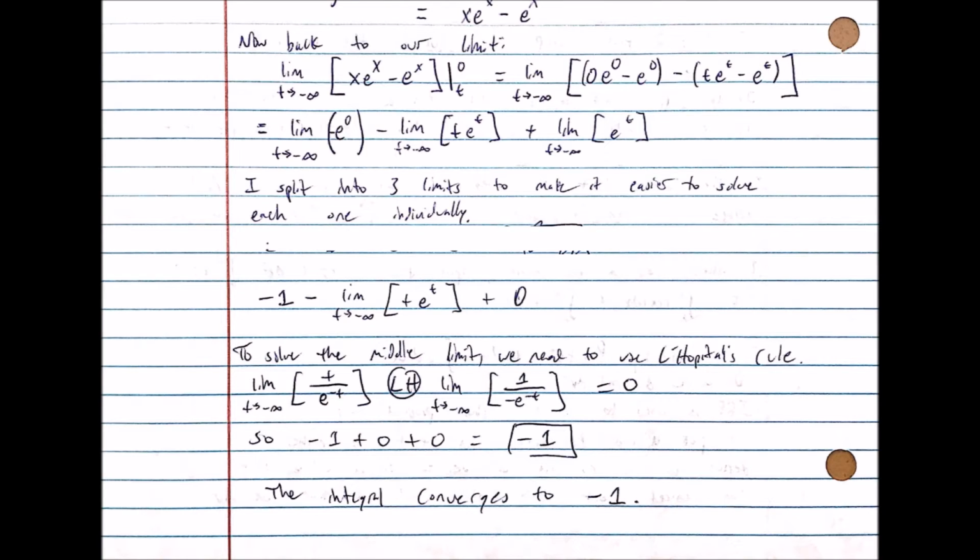If we plug in t and 0, the fundamental theorem of calculus tells us that F of 0, the antiderivative at 0, minus the antiderivative at t will equal the integral. That will be solving the integral. So we have the limit as t approaches negative infinity of 0 times e to the 0 minus e to the 0, minus t times e to the t minus e to the t. We're going to split this up into 3 limits just to make it easier to solve.